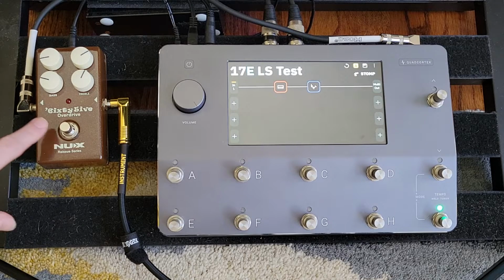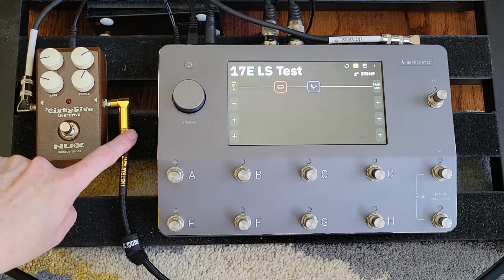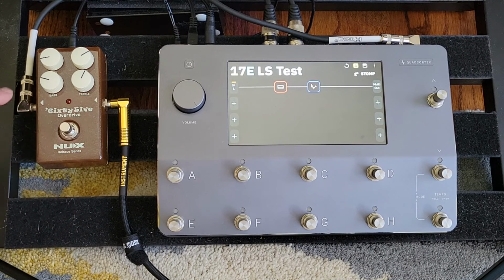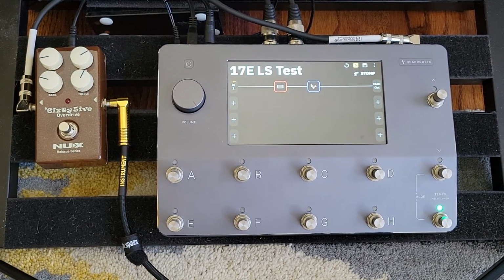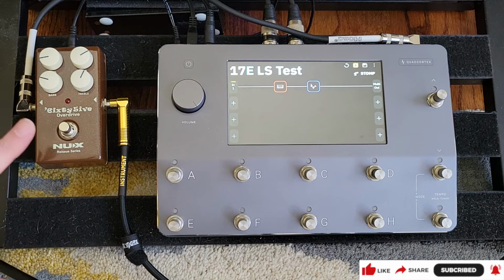The first is with this overdrive pedal. We're going to start off with this in front of the Quad Cortex. So you can see I have the guitar, which is this gold cable running into the input, and then the output from this is going into the input of the Quad Cortex. So what we're going to do is set that as a baseline, and then we're going to move this pedal into the effects loop and see what kind of differences we get and how we can adjust the volumes.